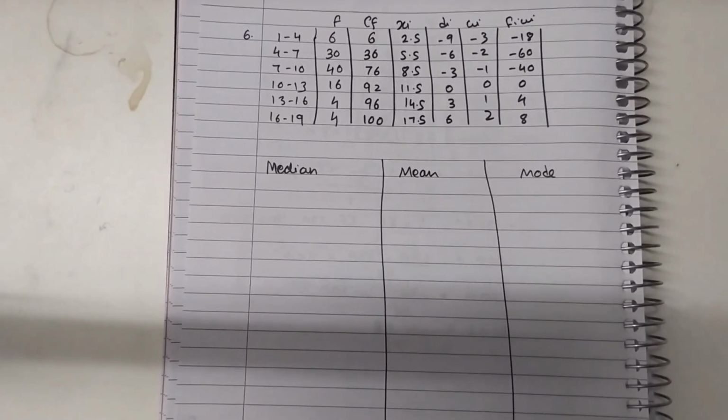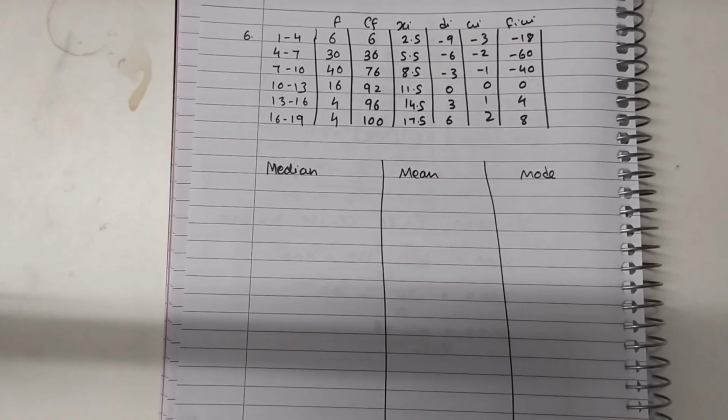In the 6th question, they've given that 100 surnames were randomly picked from a local telephone directory, and the frequency distribution of the number of letters in the English alphabet in the surnames was obtained as follows.